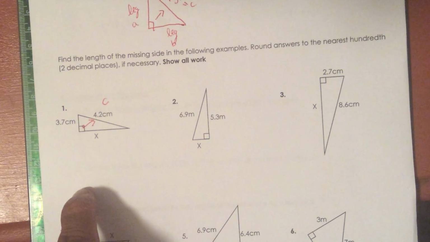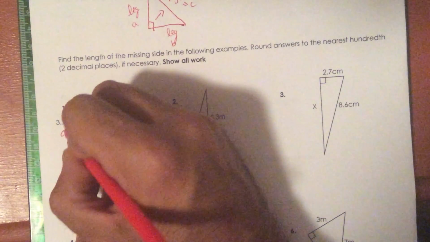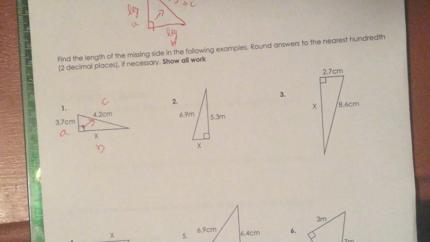It doesn't matter which one you choose as A and which one you choose as B, because if you work it out correctly, you will get the right answer. The side that matters is the hypotenuse, which is the letter C. That's the one that you need to pick out correctly. If you pick the wrong number for the letter C, then your answer is going to be wrong. So just make sure that you start off by identifying which one's the correct C, and then A and B can be either or. So I'm going to say that A is 3.7 and B is the letter X, which is the one we're looking for.